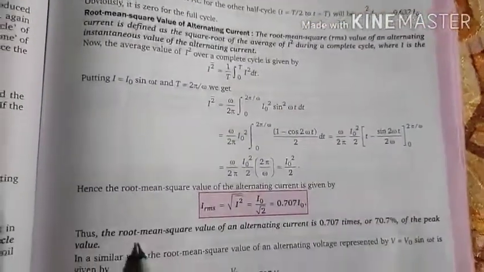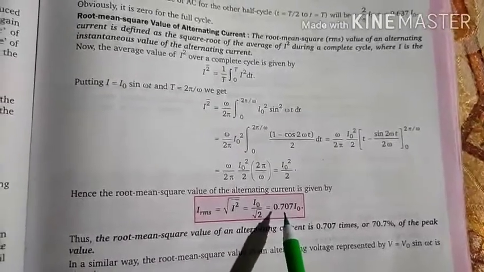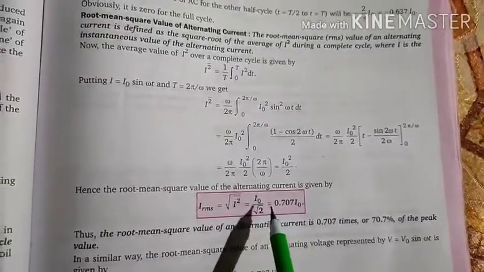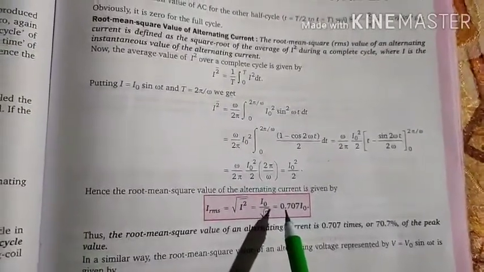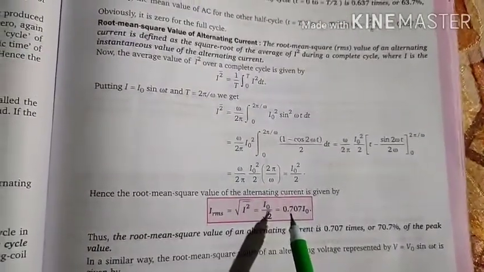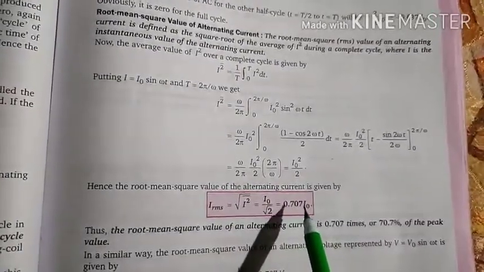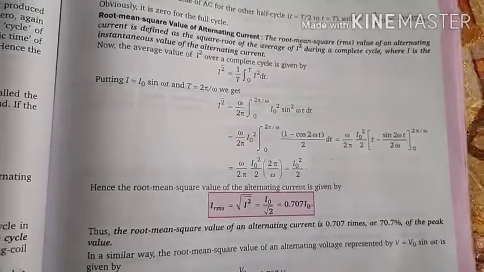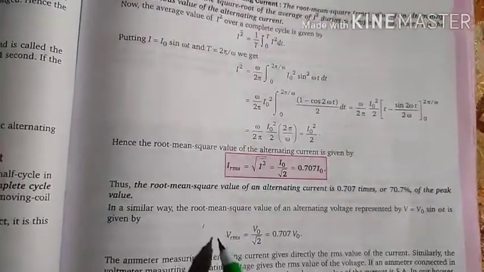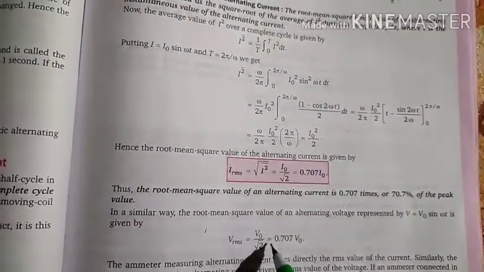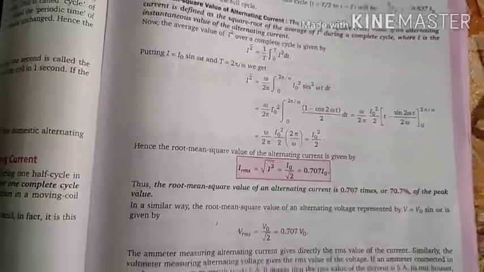We solve this and finally get the root mean square value equal to 0.707 I0, which is a little bigger than the mean value. So this is the root mean square value of current, 0.707 times the peak value, that is 70.7% of the peak value. Similarly, voltage can be found in the same way, V0 by root 2. We can directly write it like current.